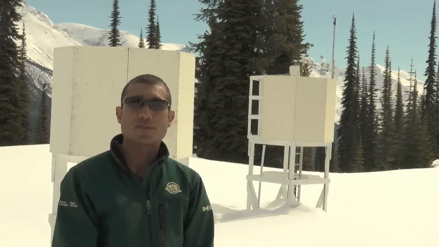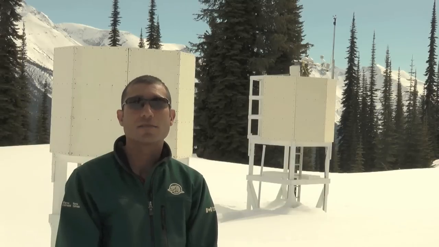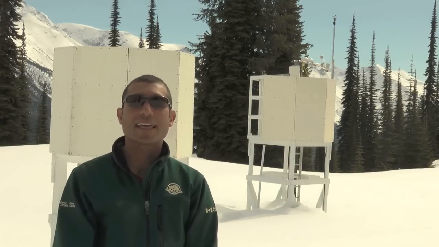Our daily weather observations tell us what is happening now. In the next clip, we'll take a closer look at snow stability by digging into the snowpack.